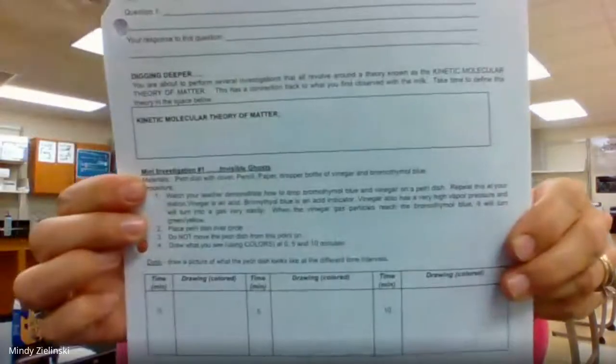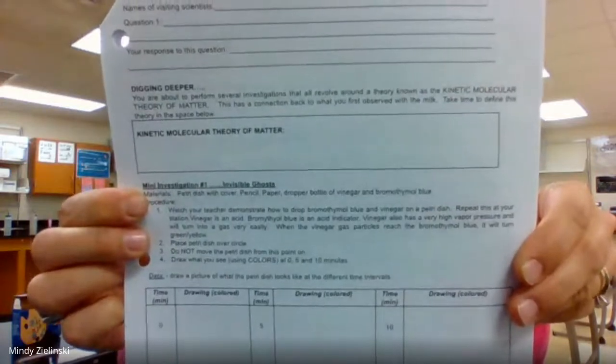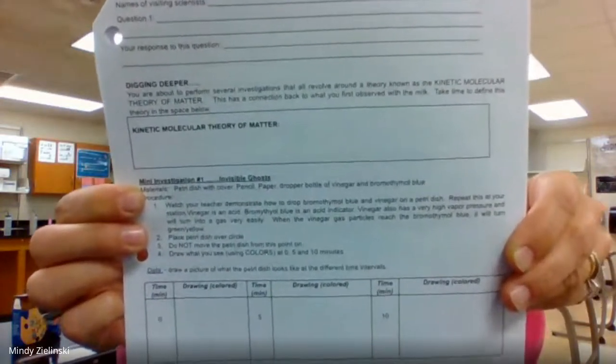Okay, there are impacts. So what we're going to do right now is this investigation that is on the middle of page 7. It says mini investigation, and it says invisible ghosts. So again, if you were in my class, we would have together gotten a Petri dish, which is one of those little plastic Petri dishes. I would have had you get vinegar, which is a household chemical, which you guys could do that part. But the problem is you don't have this other part very available, and that's this bromothymol blue.